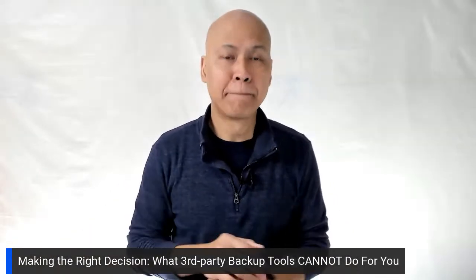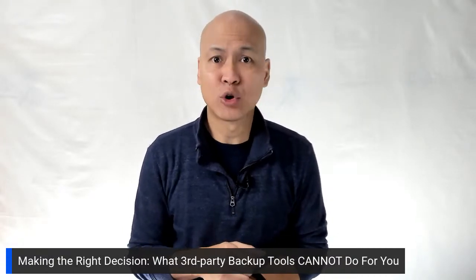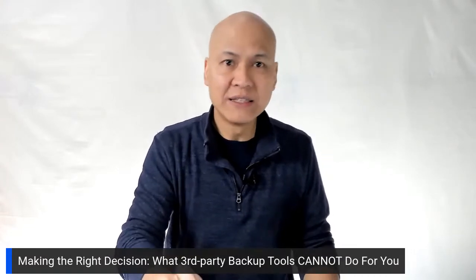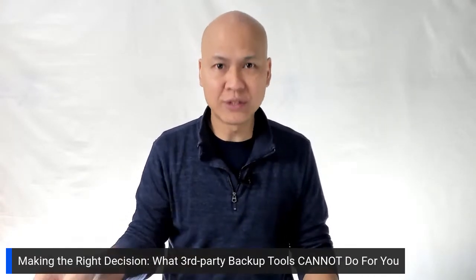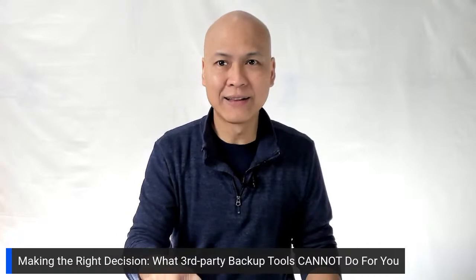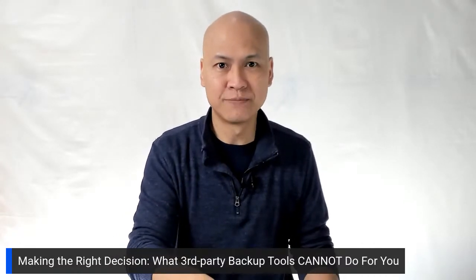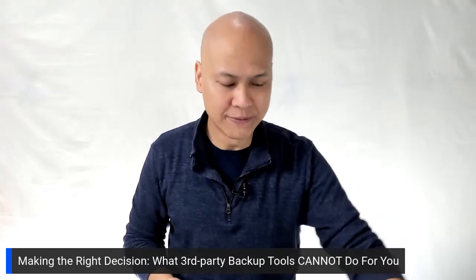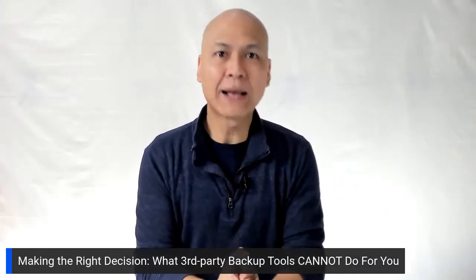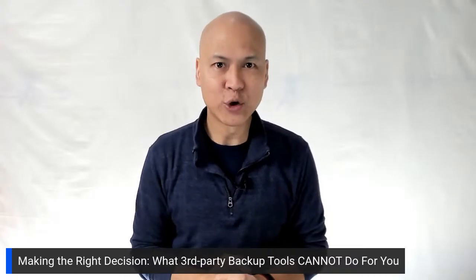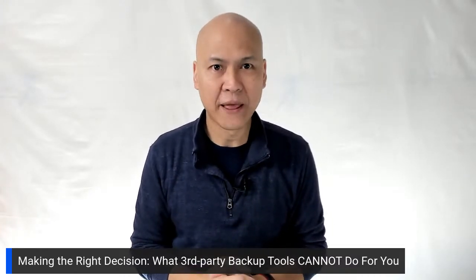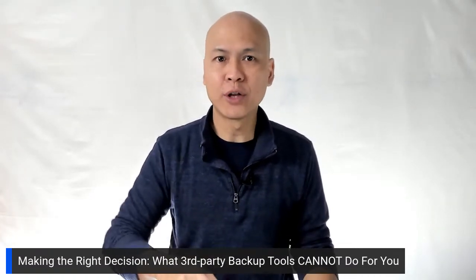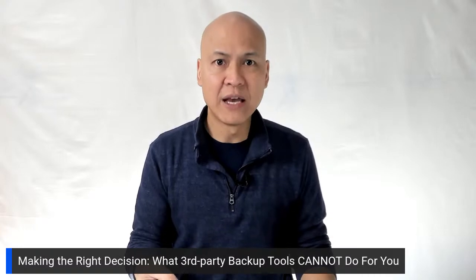Now people are putting backup files on the cloud like S3 or Azure Blob Storage. But again, these are the things that you have to do yourself and not rely on your third-party backup tools, right? So again, grab your pen and paper. Make sure you're taking notes. The first one is your third-party backup tool cannot define your RPO, your RTO, and SLA. Okay? The third-party backup tool cannot define your recovery point objective, your recovery time objective, and SLA.